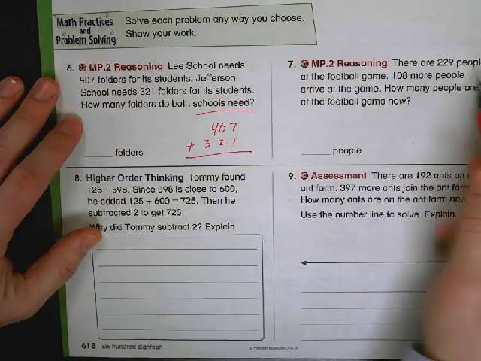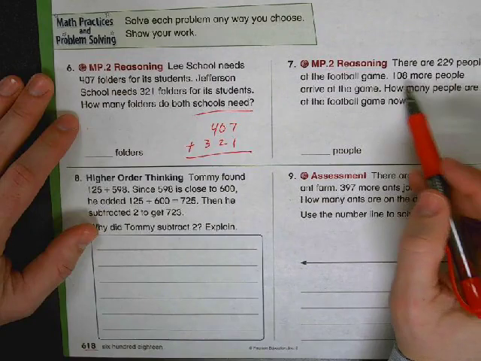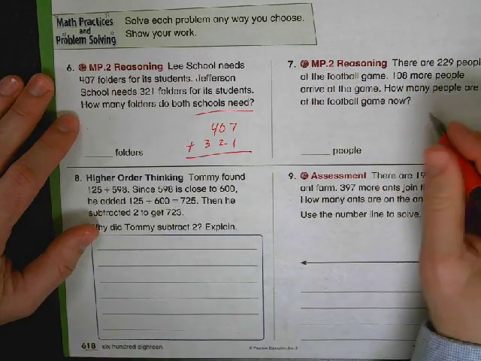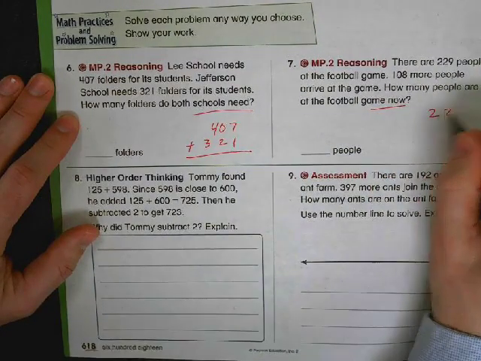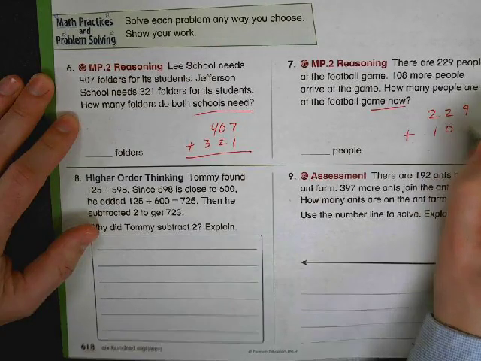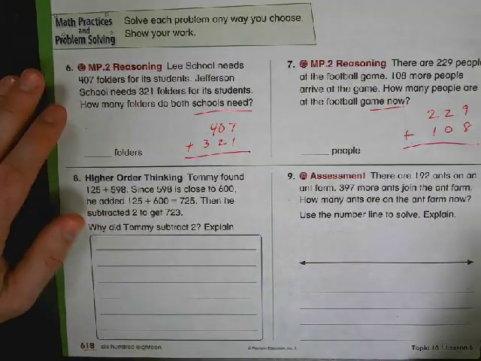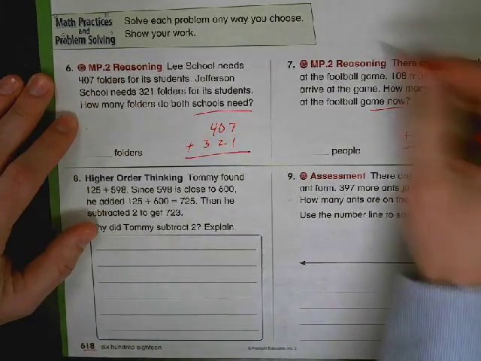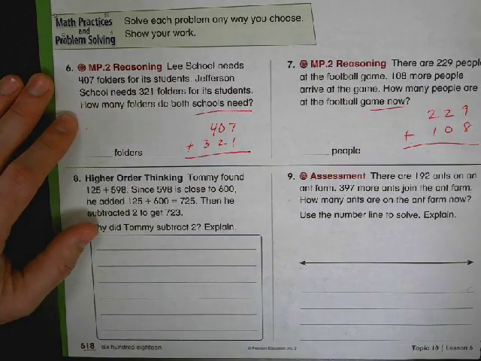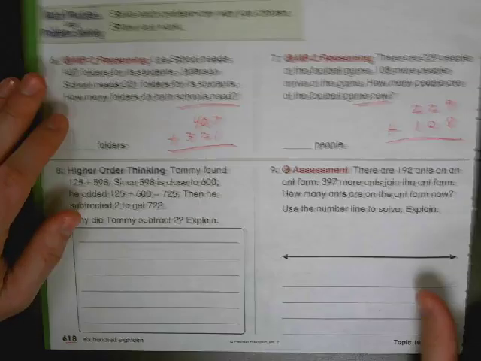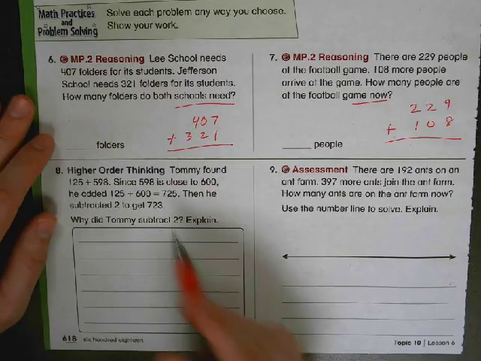There are 229 people at the football game. 108 more people arrive. How many people are at the game now? 229 plus 108. Use whatever strategy you want. You could do regrouping. You could come up here and do partial sums. You could do open number line. Your choice. Mental math. Draw blocks. Two more down at the bottom.